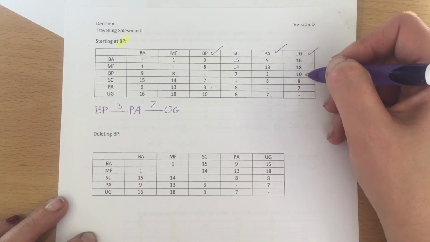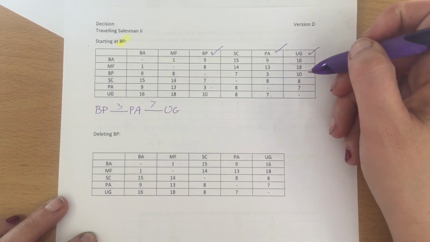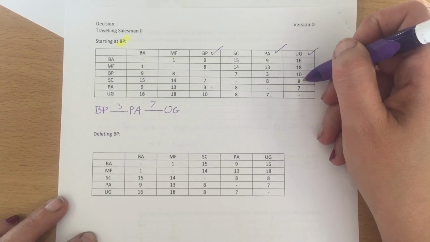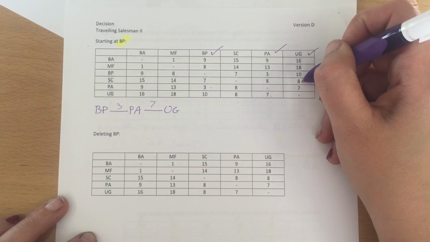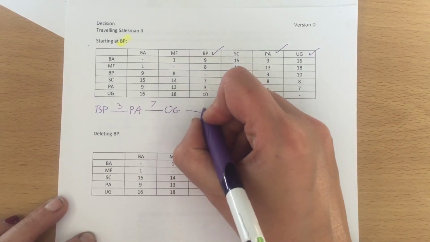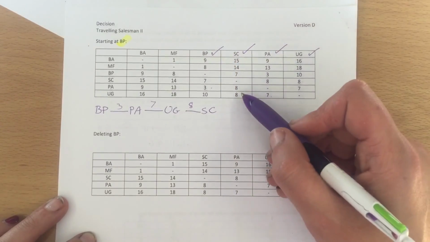Closest thing is going to be one of the 8s. So we may as well go with this one, and that is at SC, is 8. So we're now at SC.